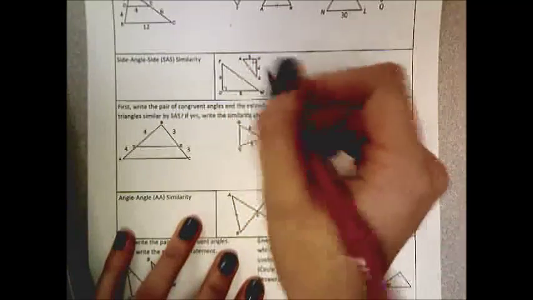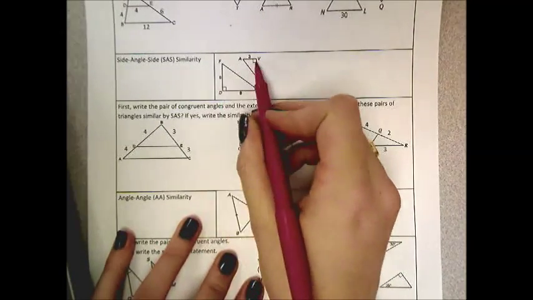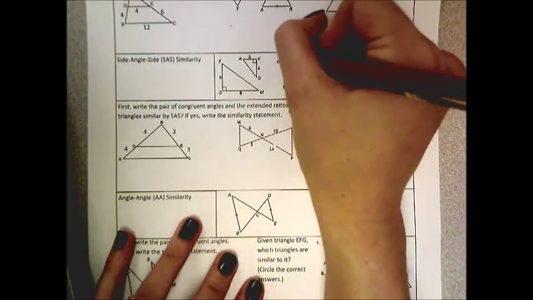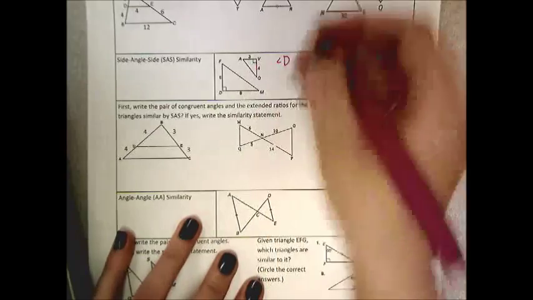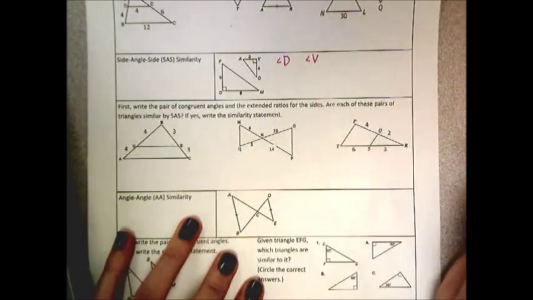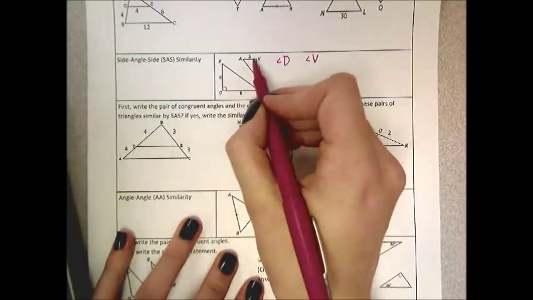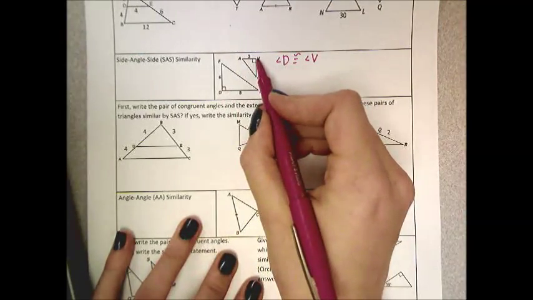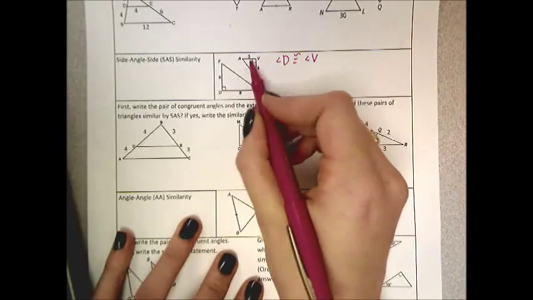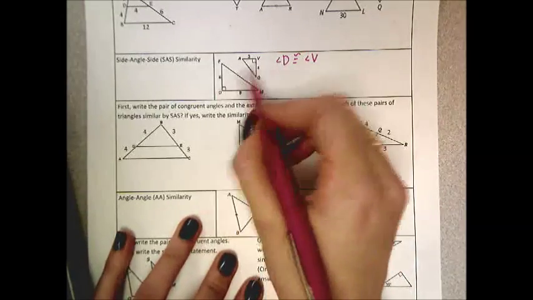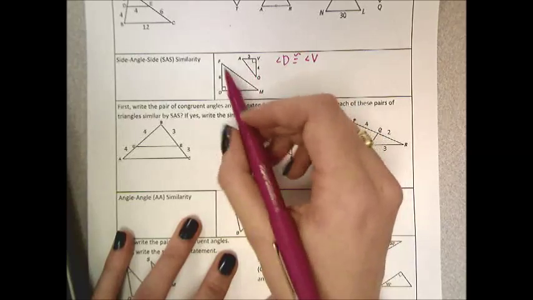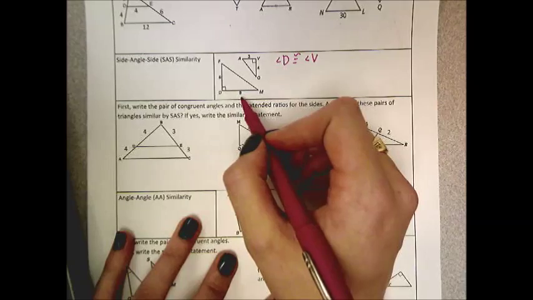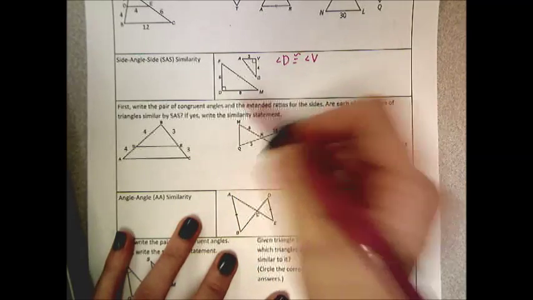So what we can look at here is obviously there's only going to be one angle marked. I see that in this triangle that is angle D, and in this triangle it is angle V. Because these are each 90, we're using that congruency symbol to show us that these angles are congruent. But now, since we have similar triangles, not congruent, we're looking at the extended ratios of the sides.